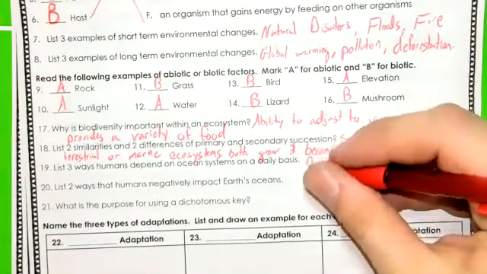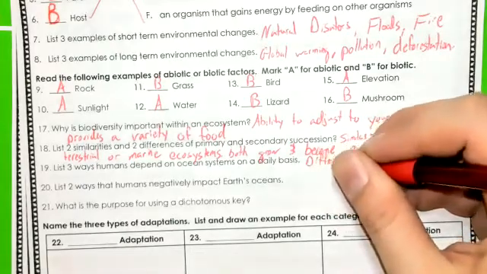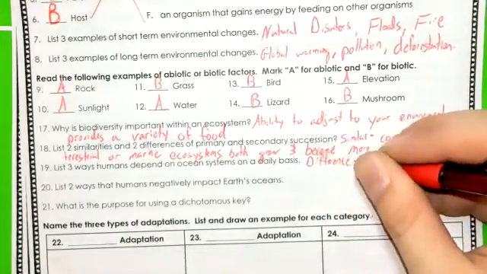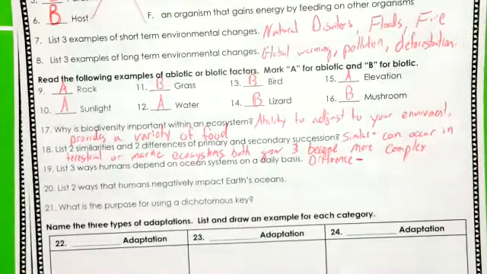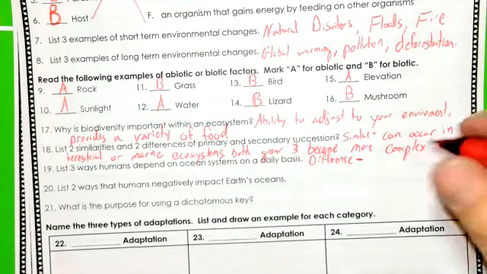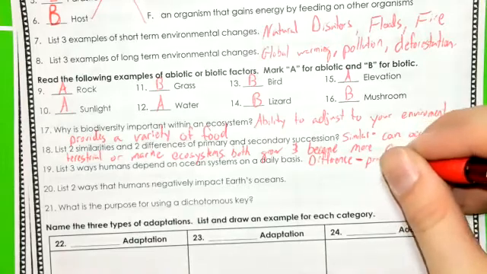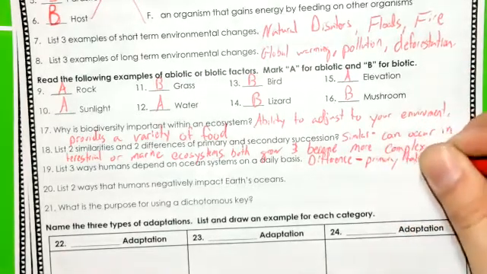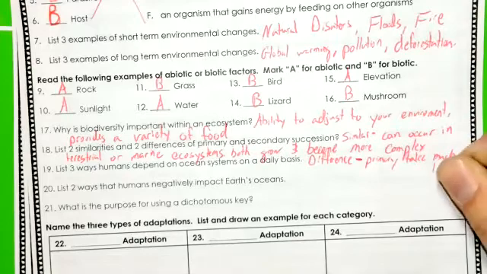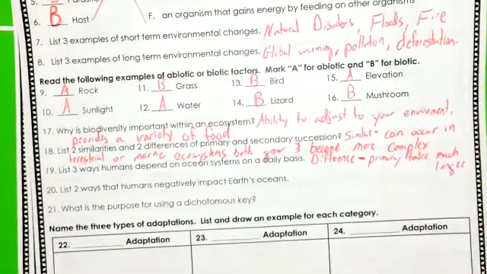And the only difference I want you to write down, sorry for writing so big, I'm sure you guys can squeeze it in. The only difference I want you guys to worry about is time. Time, all right? The biggest difference is that time, primary takes much longer than secondary. Primary succession takes much longer. Your primary succession is going to take a lot more time than your secondary succession because your primary succession is starting from nothing. Secondary succession, guys, would be what would happen after a forest fire.